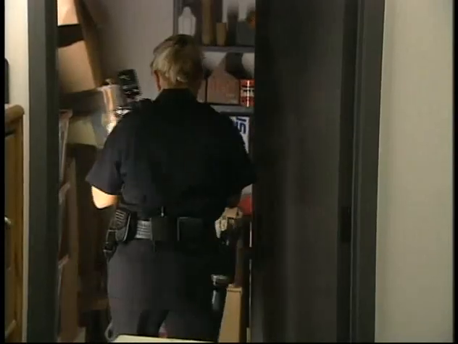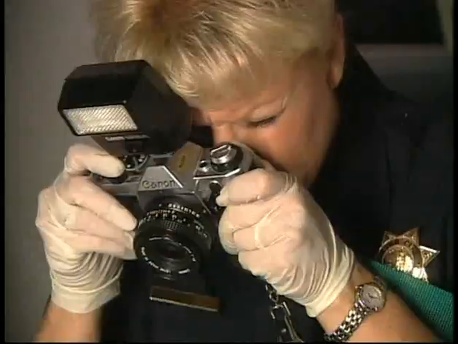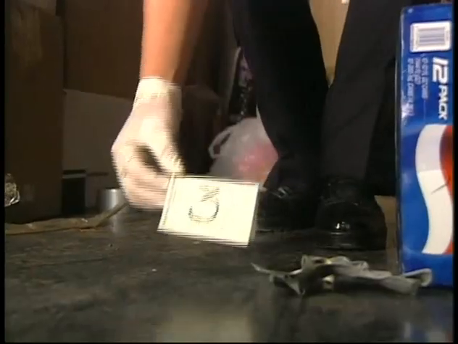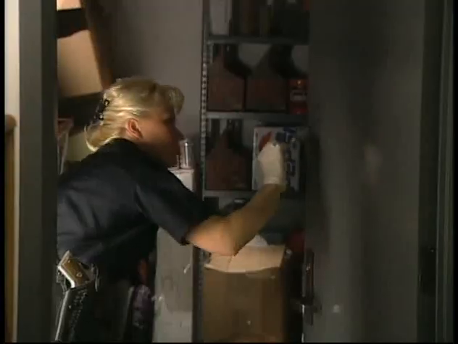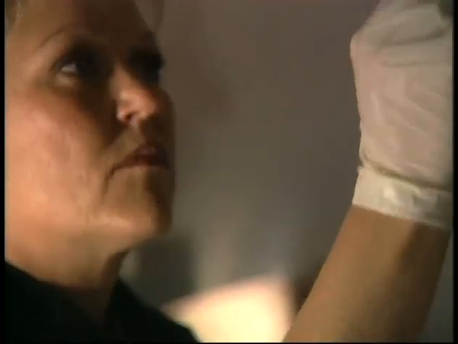Some of the other resources the FBI can provide is the evidence response team. These are specially trained agents that are trained to do crime scene investigation. They will collect the evidence, process the evidence, and also forward it to the FBI laboratory. The FBI laboratory is another resource for the local agencies to utilize. It is one of the premier laboratories in the nation and is a resource that they can use during any missing person investigation.